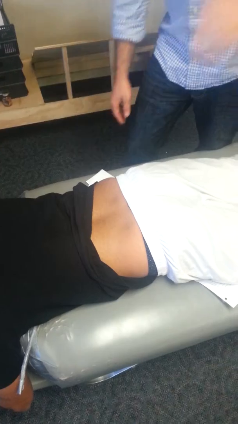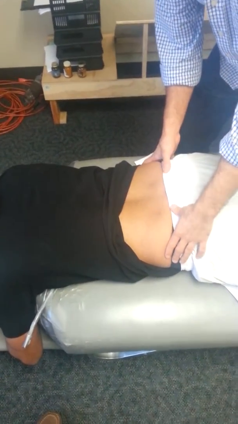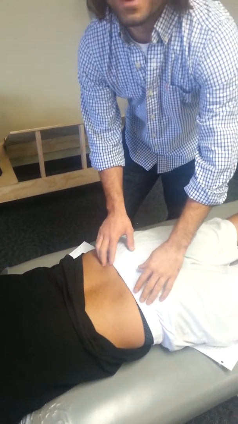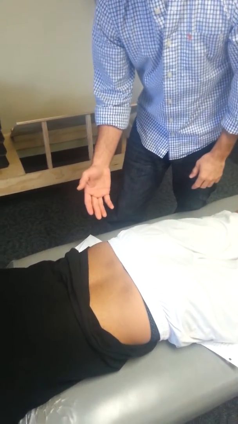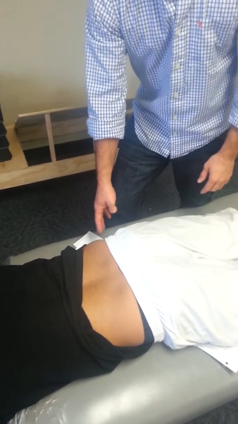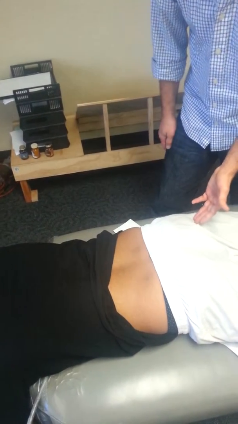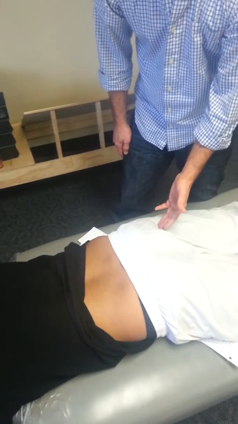So we've got a crest sign, and the way we want to do it is block for the crest sign that's on the right. Okay, so now we've got the major sign, and we want to adjust for that. Basically, you can't adjust over a block. So we're going to stay on this side, and we're going to do the PS or the ischial tuberosity toggle on this side.